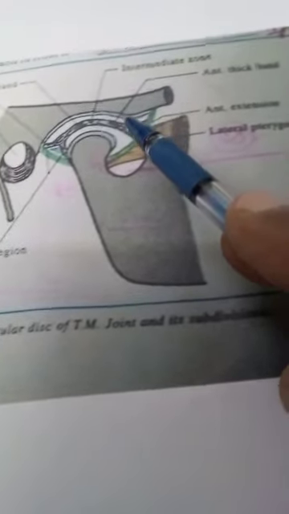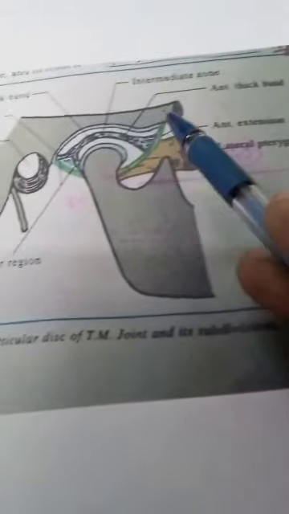Nutrition of articular disc is received from the synovial fluid, its periphery from the capsular arteries. Articular disc functions as a shock absorber. It also increases adaptability of the two articulating bones.